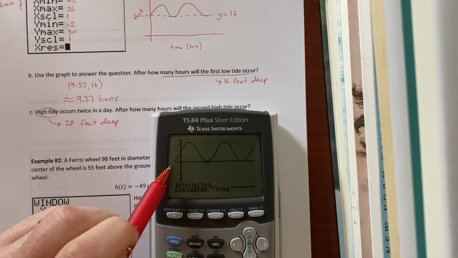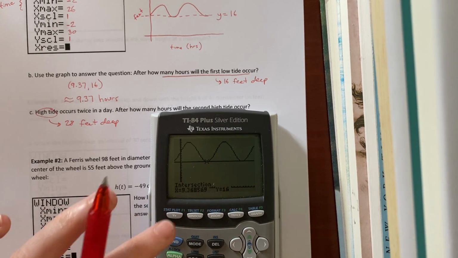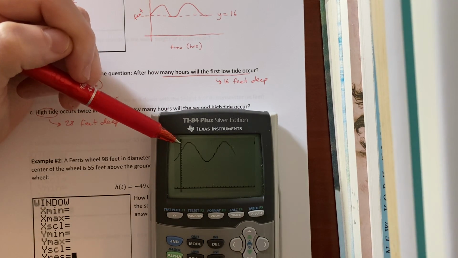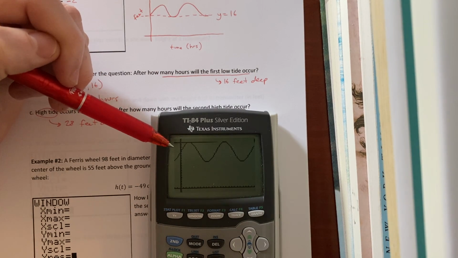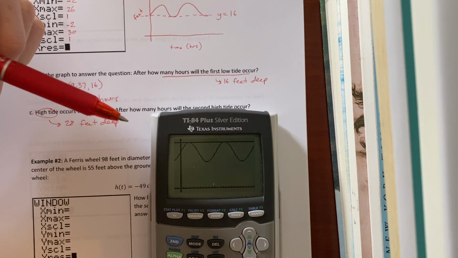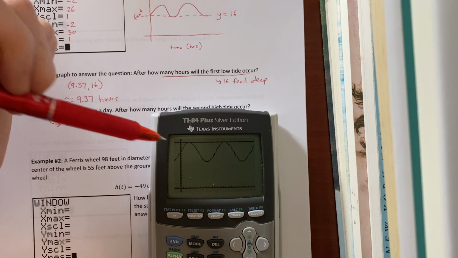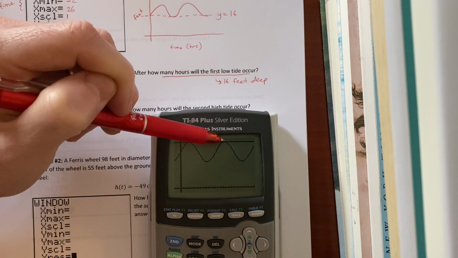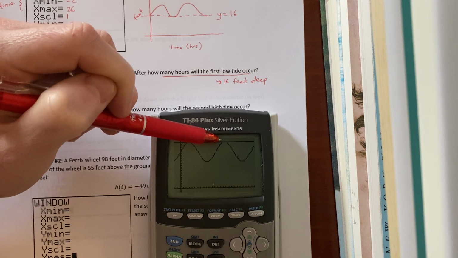Relatively the same question here, but instead of my marker being at that low tide point, I'm going to go back to y equals, change my y2 value to 28, and then when I press graph, my horizontal line should be at the top of my sine function, which it is. And I want the second time that it actually reaches high tide. So I see obviously the first time is right here. I'm just going to figure out what my x value is at this intersection point.